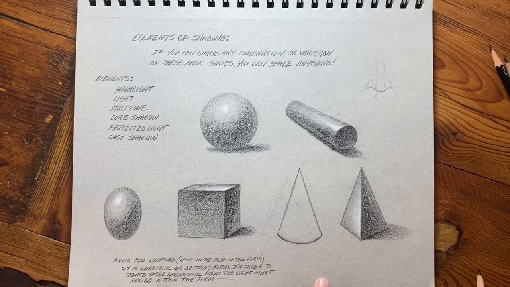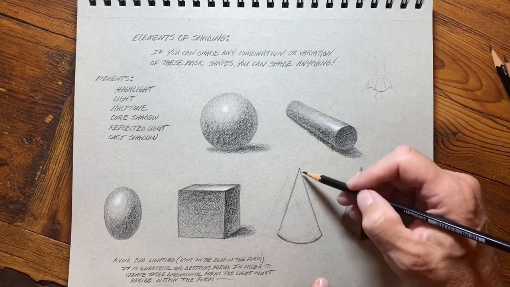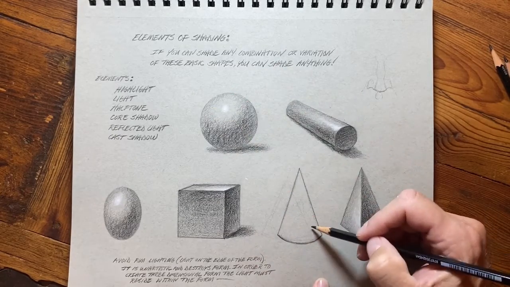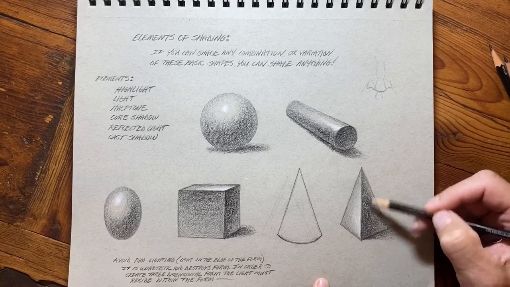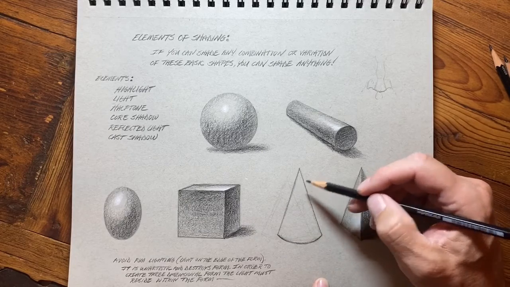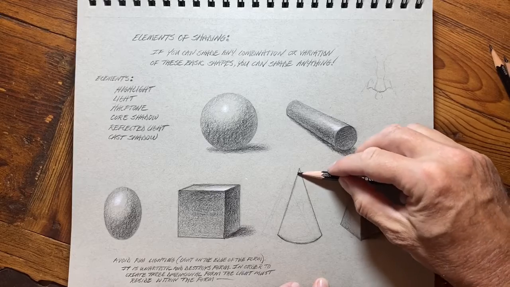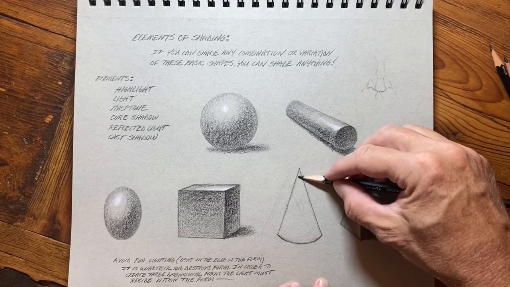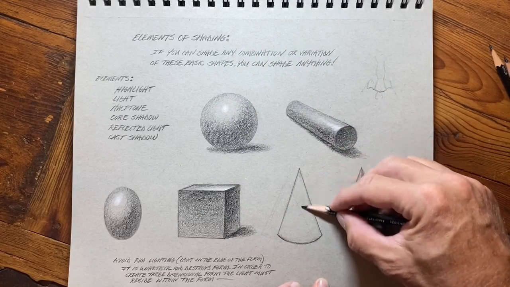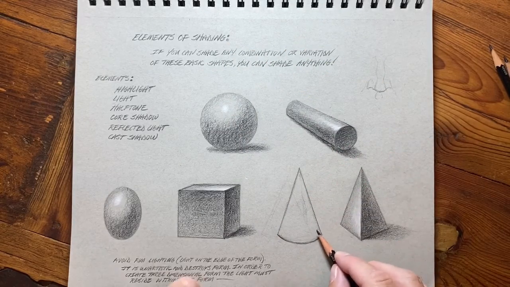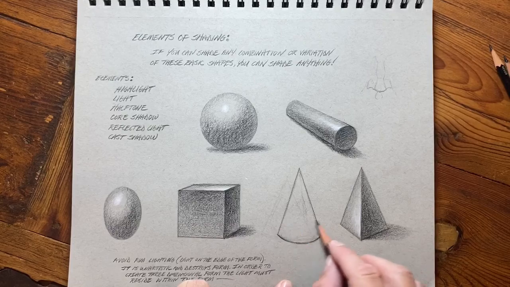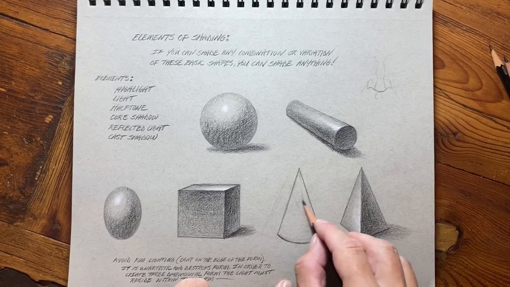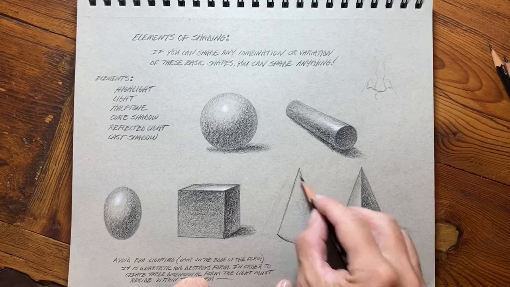Now we'll move down to the cone. So we have our cone through here. The light's coming from above. It's a little bit similar to the pyramid, except that we don't have a sharp edge. So we need to have a soft turn, very much like the sphere. So we're going to quickly put a soft tone, light coming from above. And we want it to remember to wrap around the surface. So all of this is going to have a halftone.